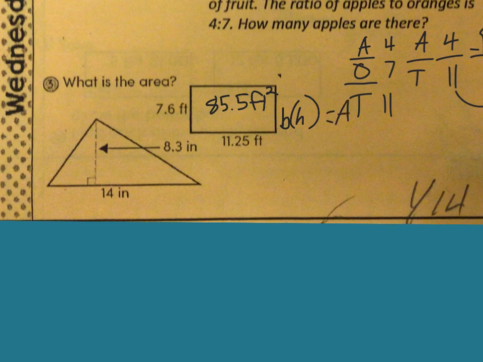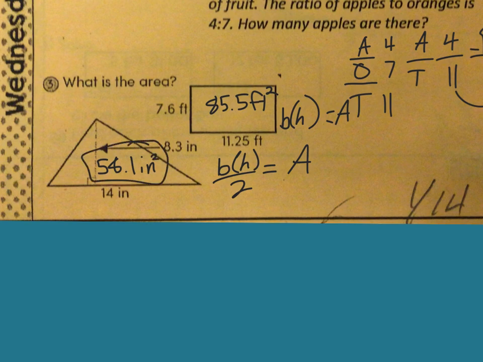Now, the formula for the triangle is a little bit different. We're going to use base times height divided by 2, and that will give me the area. So let's just get the calculator out again, and we're going to go base is 14 times 8 and 3/10, and then we are going to divide it by 2, and we get 58 and 1/10 inches squared. So there are my answers for the bell work for today. Let's move on.